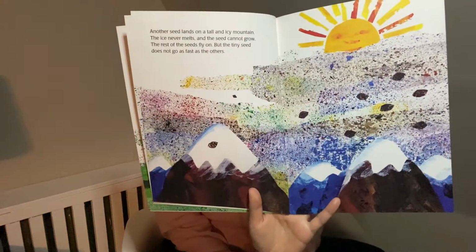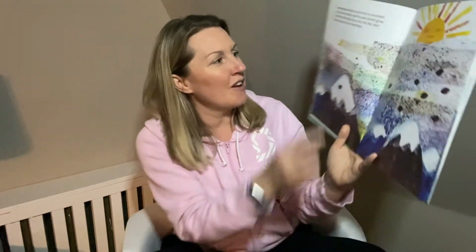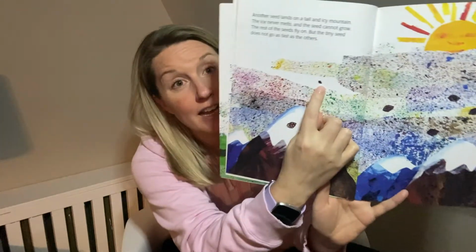Another seed lands on a tall and icy mountain. The ice never melts and the seed cannot grow. The rest of the seeds fly on, but the tiny seed does not go as fast as the others. Can you find the tiny seed? Oh, there's our tiny seed.